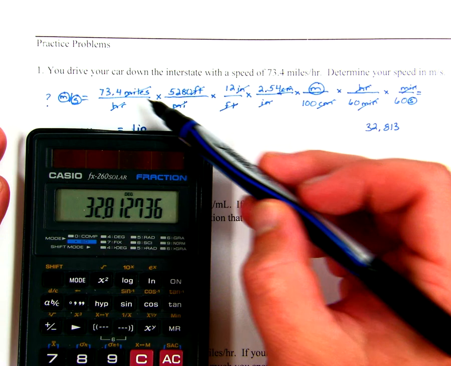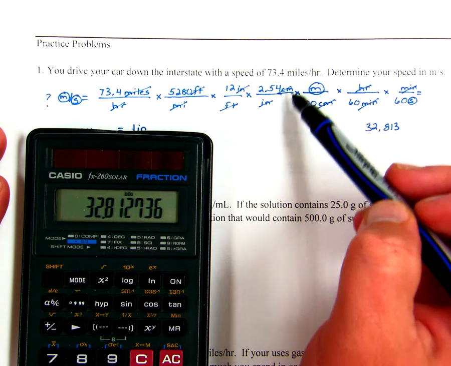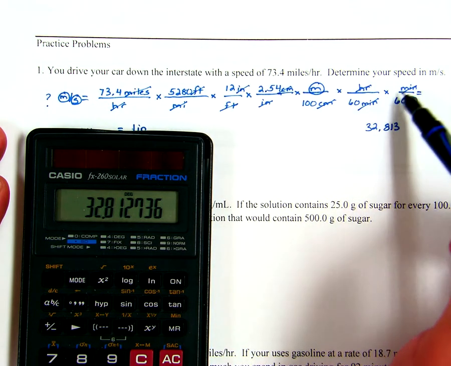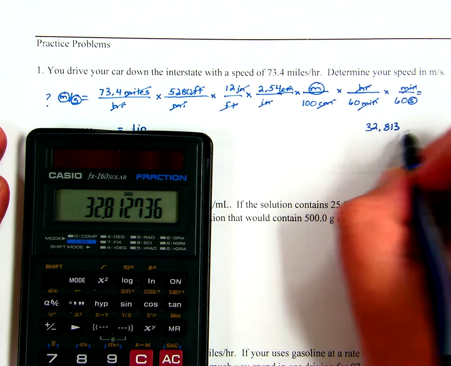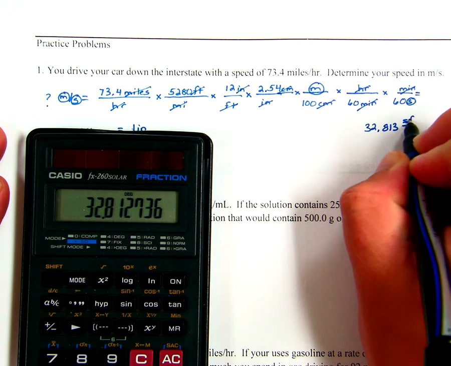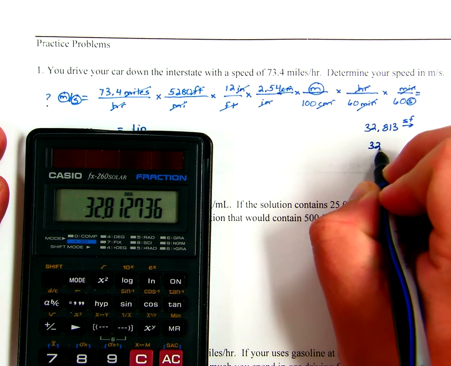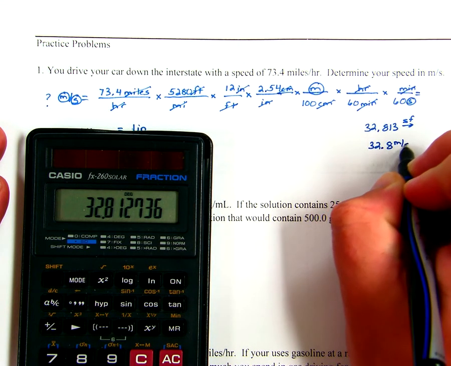The only measured value here is this first measurement of miles per hour. All these conversion factors are all defined equalities. They're not measured, so there's infinite sig figs. So I get to keep 3 sig figs. This would be 32.8 meters per second.